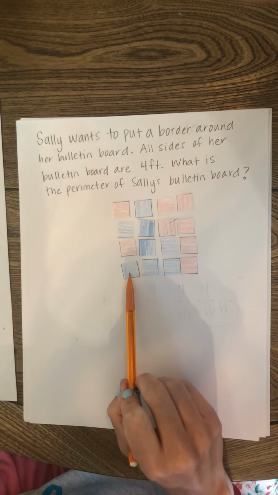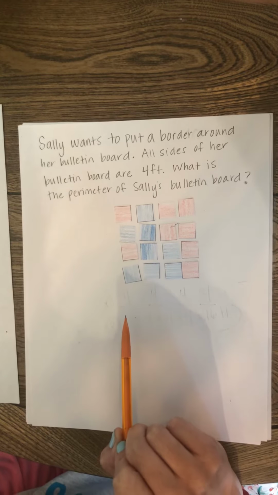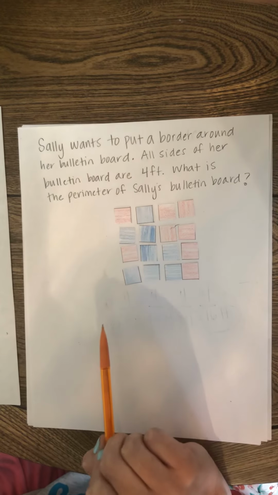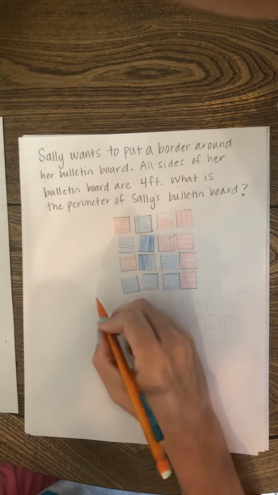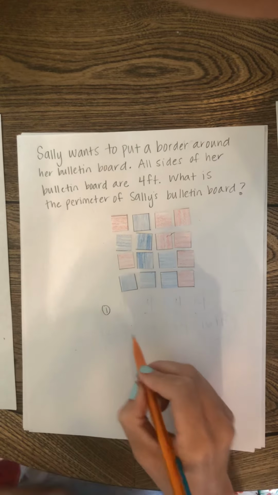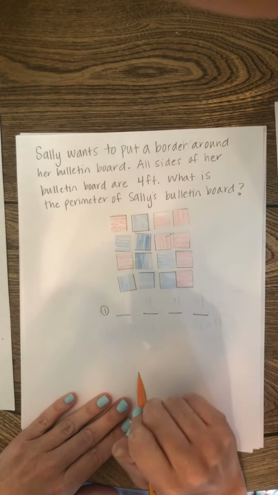I went ahead and made our model for us. So we know that all sides are 4 feet. So that means its length is 4 and its width is 4. And I had to fill it in to make sure that we could find the distance all the way around. Our first step was to count the amount of tiles for each side. Well, there's 4 sides. 1, 2, 3, 4. Side 1: 1, 2, 3, 4. Side 2: 1, 2, 3, 4. Side 3: 1, 2, 3, 4. And side 4: 1, 2, 3, 4.